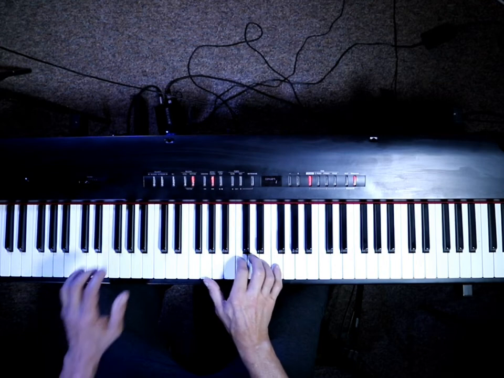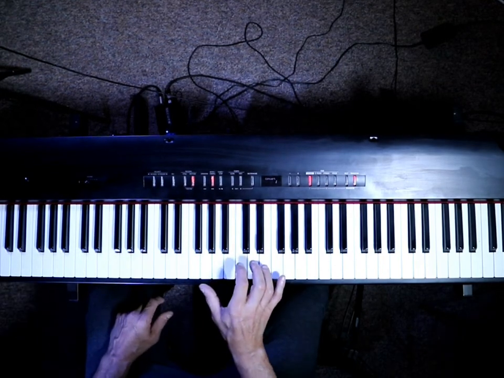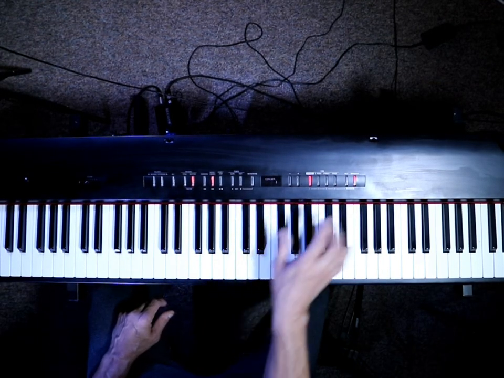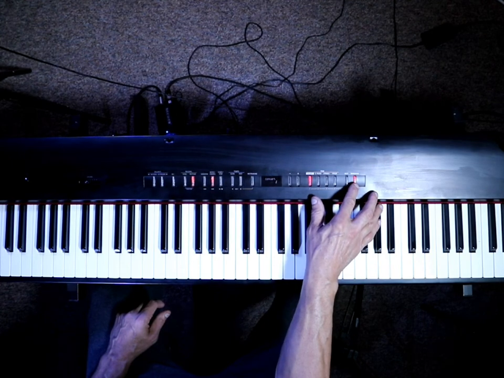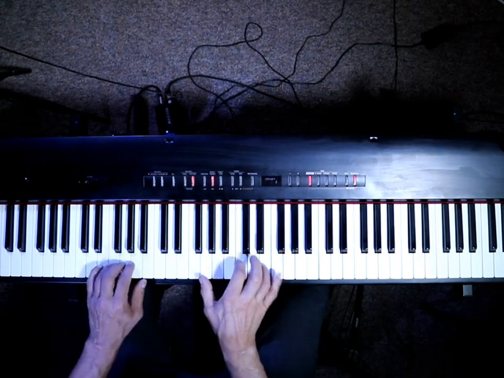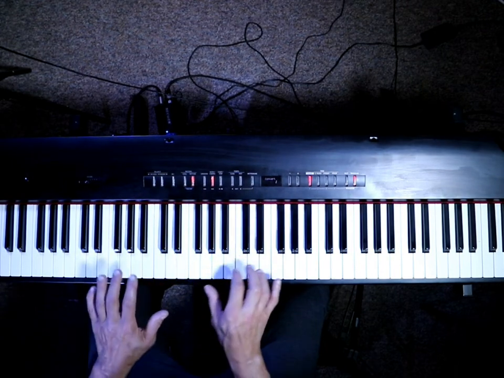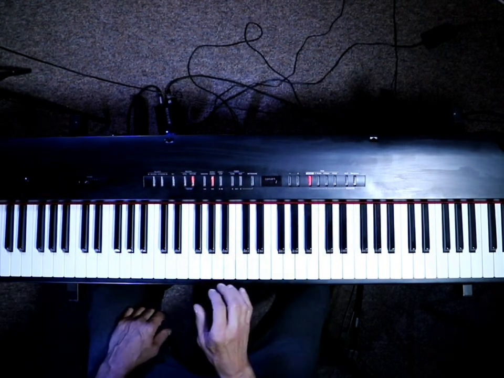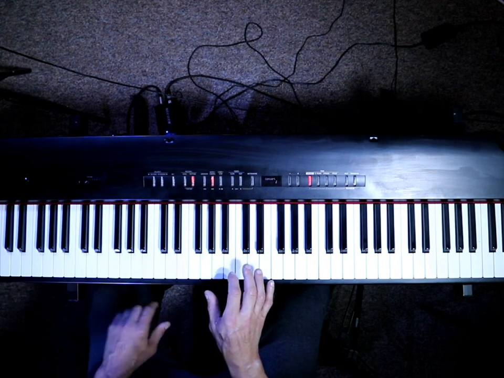So let's go to an overhead. I will show you guys exactly how to play Foolish Heart by Steve Perry. Okay, here we go. I'm going to break the song down for you guys in parts, as always. And before we start, keep in mind I have the piano transposed down a minus one, because the key of C is really nice, and it sounds the same as the song if you listen to it.